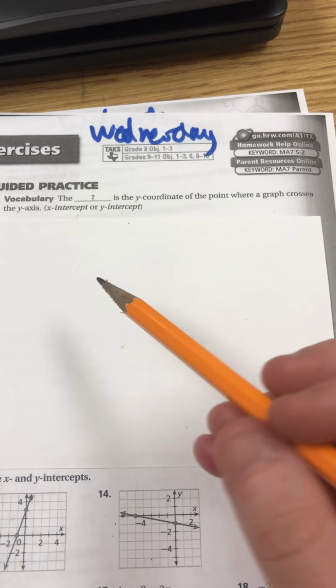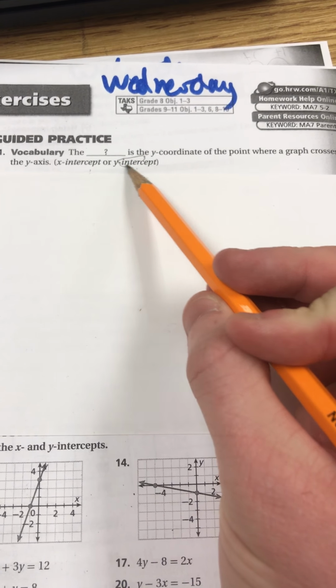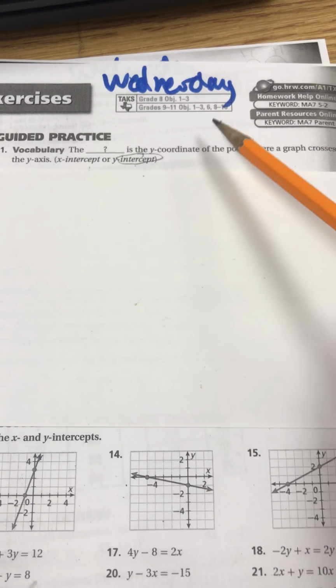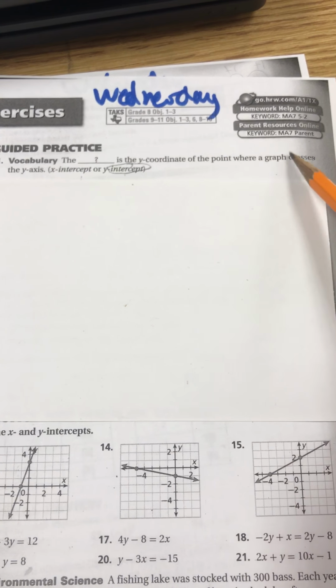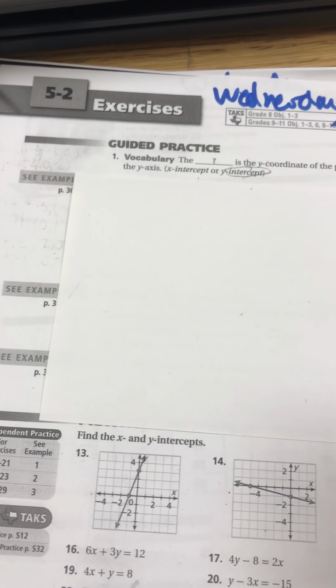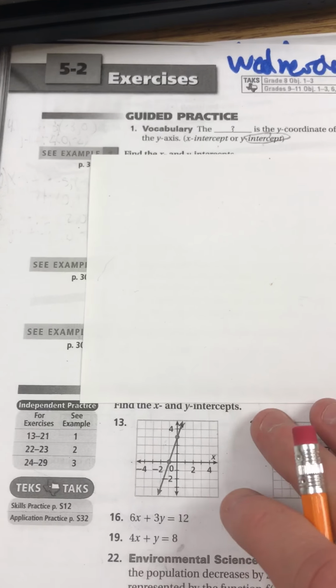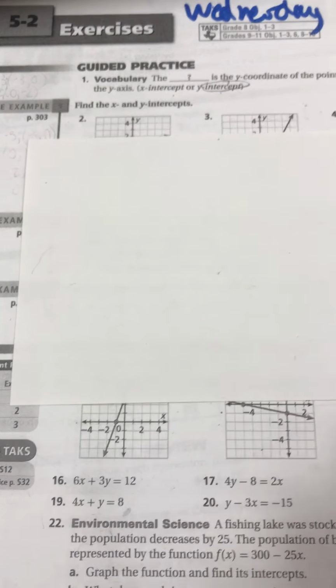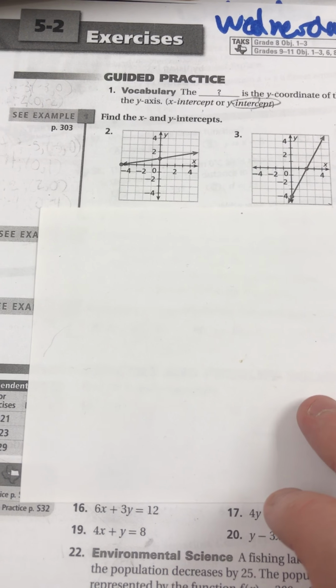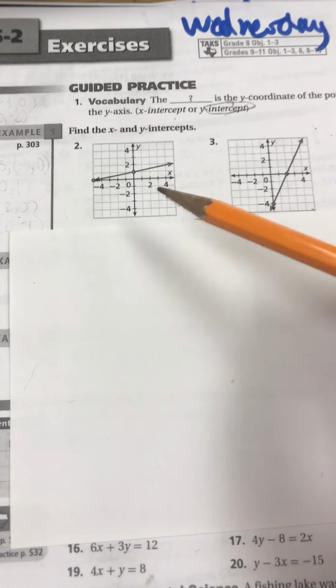Alright, so what you should have guessed is the y-intercept. The y-intercept is the y-coordinate where the graph crosses the y-axis, just like the x-intercept is the point where the graph crosses the x-axis. So today we'll be working on finding the x and y intercepts from graphs and equations. So nice and easy, let's just start with number 2.